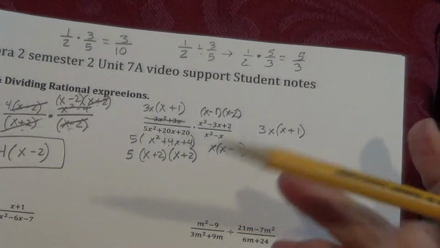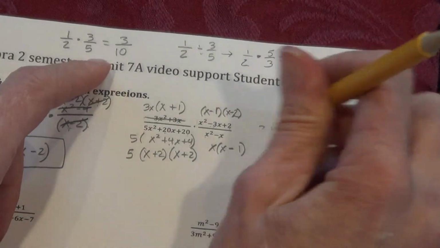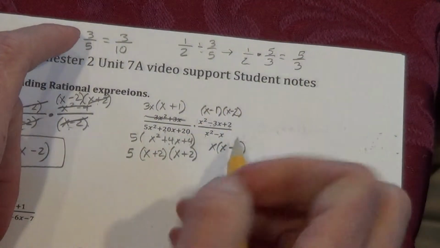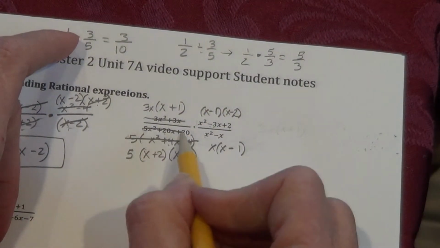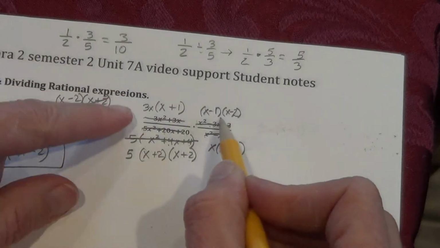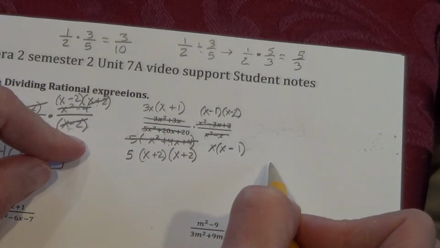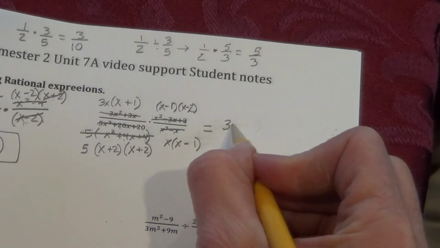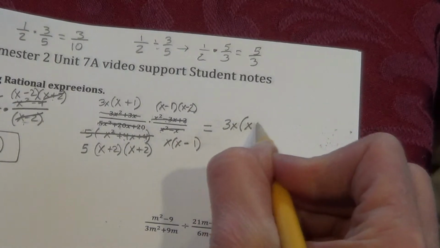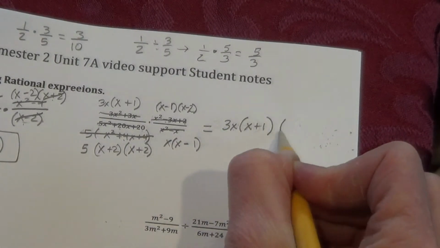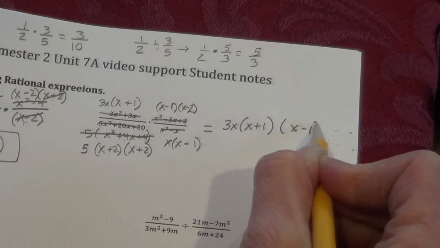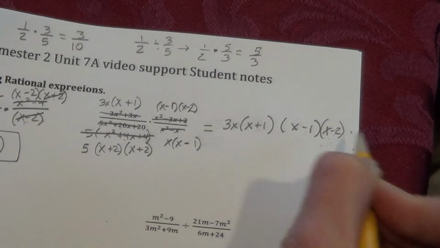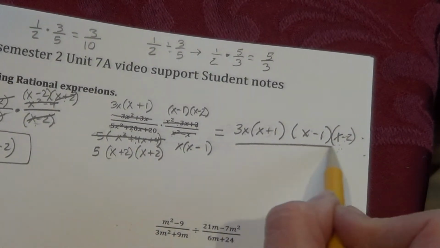So now I've got my factors written in here. I'll erase this one out here so it doesn't confuse us. You can put a line through these so that we're only looking at our factors top to bottom, and I would suggest rewriting at that point. So we have 3x, x plus 1, times x minus 1, times x minus 2, and that's all up on the top.